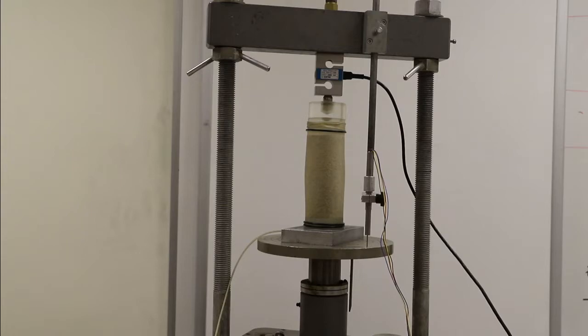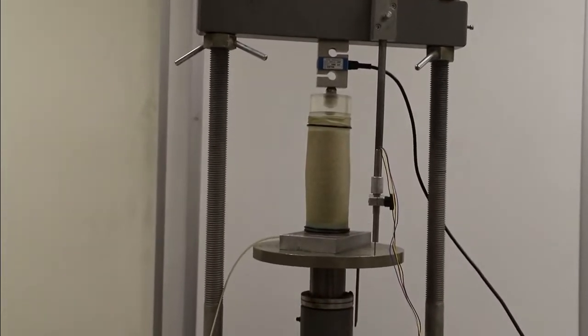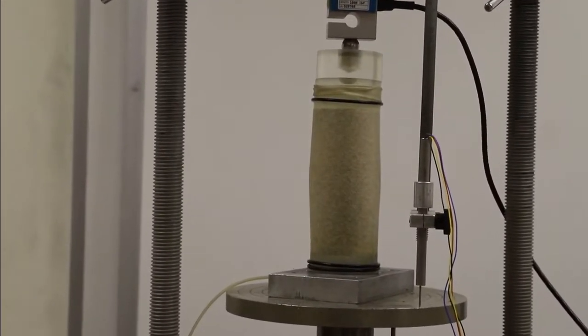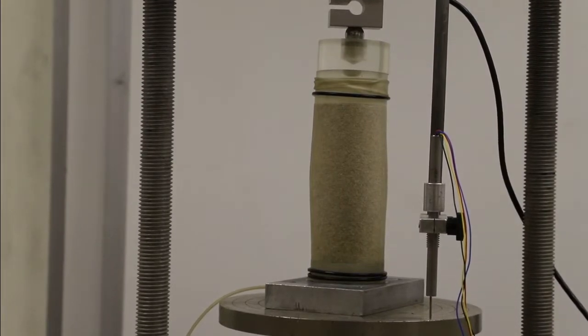So this is the loose triaxial sample, further along in the test, about 8% strain. 7.5 to 8. And if we zoom in a little bit, we're going to look at the shape of the specimen itself. You can see that now that the sample is 7 to 8% shorter, of course the shape is going to change.